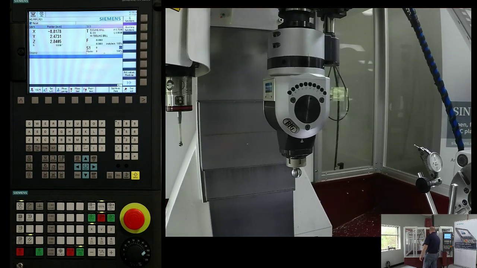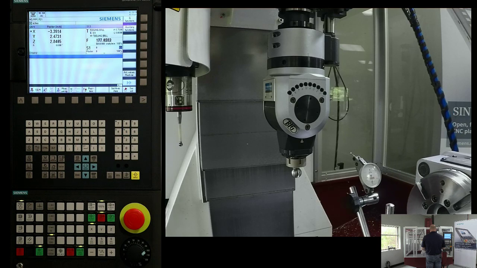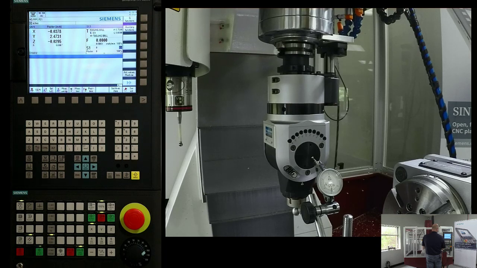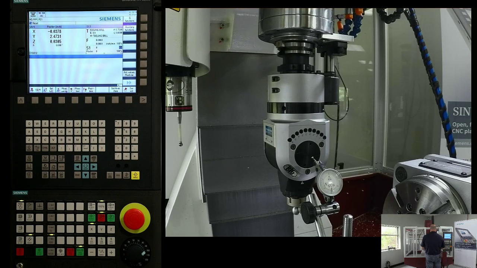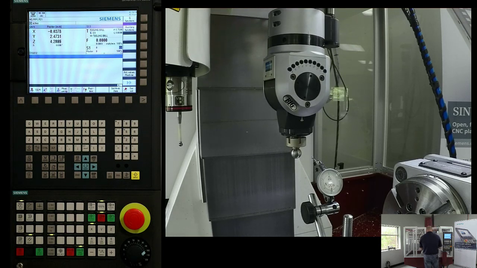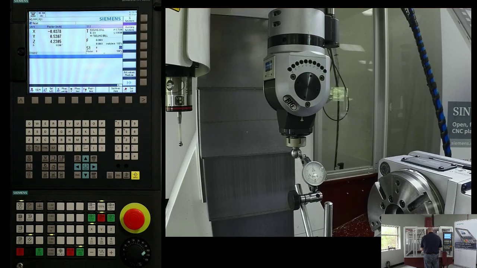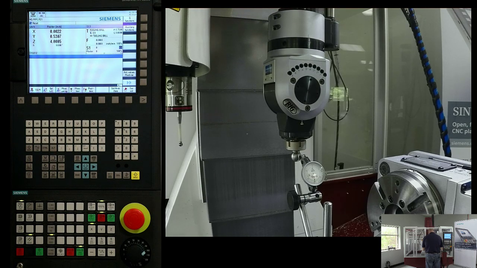Okay, so now the next step is I have a 0 set at the center, right? Remember, we had that 0 established. So if I move the machine over quickly and I bring the head down, just going to eyeball it to the center. You can see we're basically at 0 at the center. So now I'm taking a measurement down to this collet face. Okay. So we bring our Z down. There we go. And bring it right to 0.